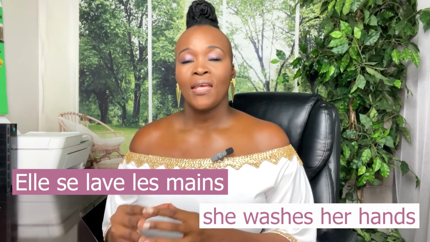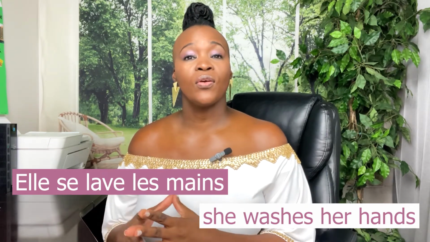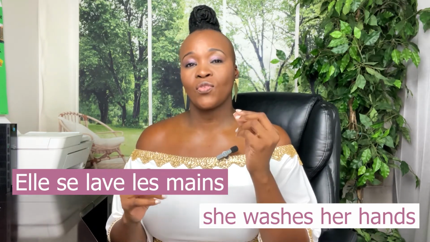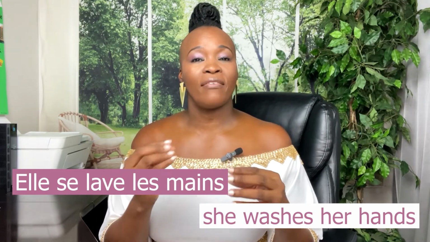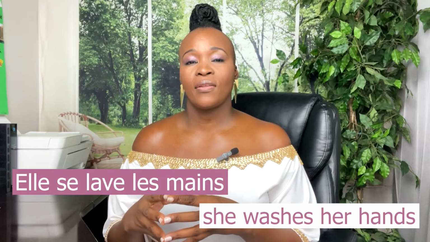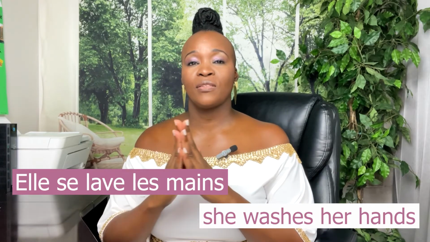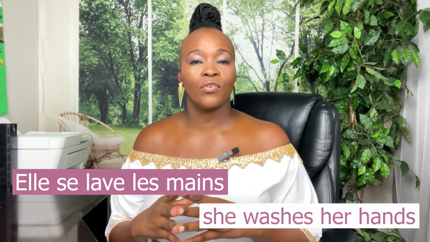So let's look at an example of a sentence with a reflexive pronoun. Elle se lave les mains. She washes her hands. So notice se lave, se is in front of the verb laver, to wash. So that's how these pronouns work. They have to be placed in front of the verb.